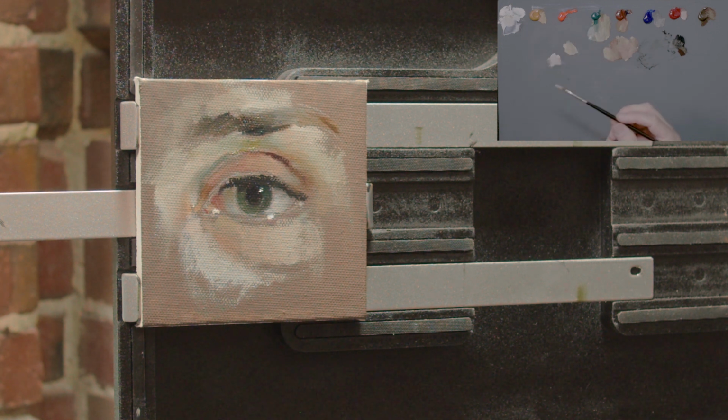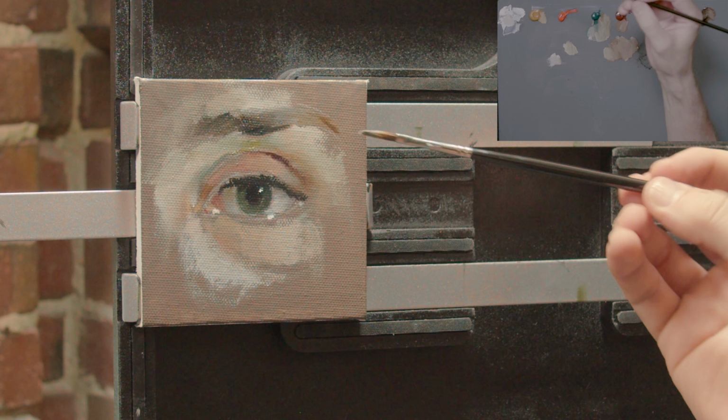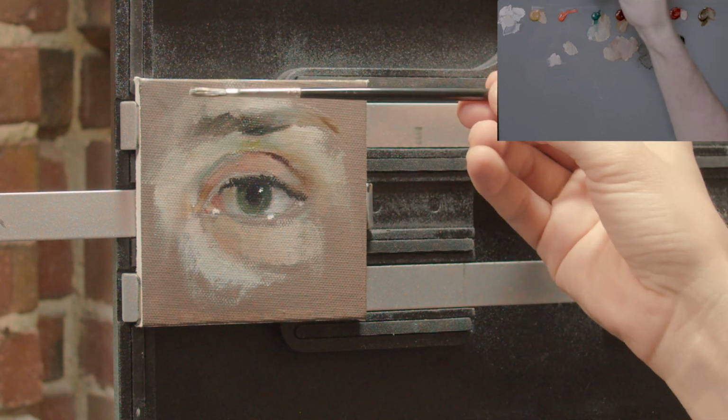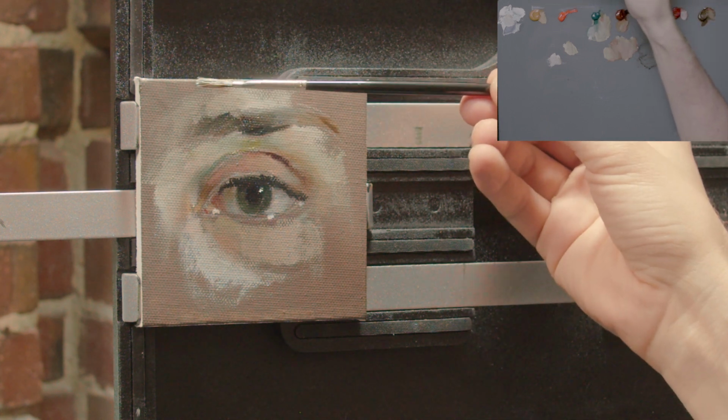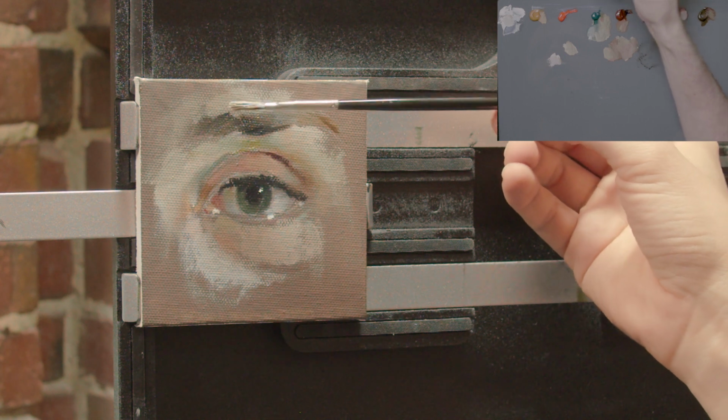An often missed part is this brow ridge doing the eye, and you don't realize that.